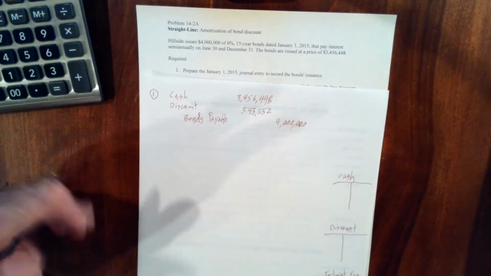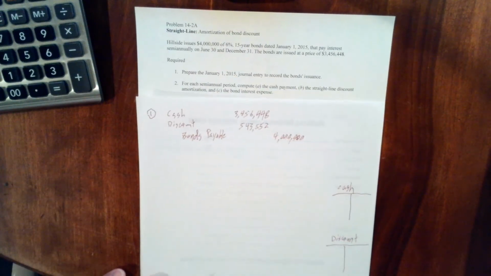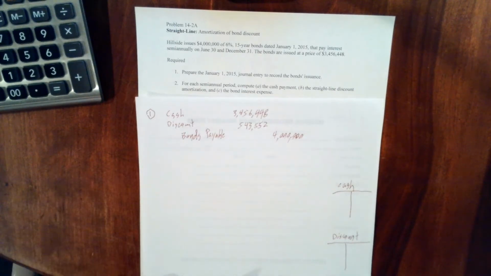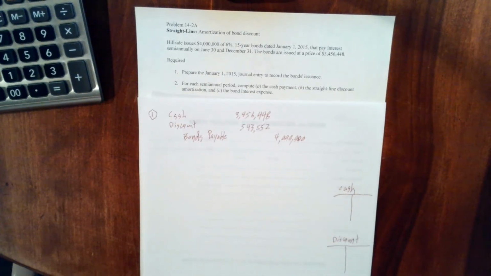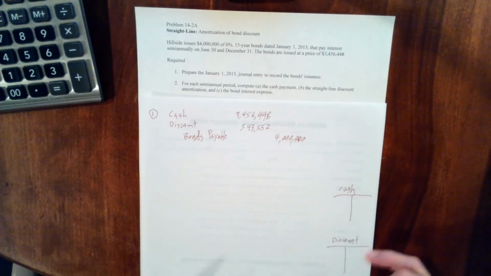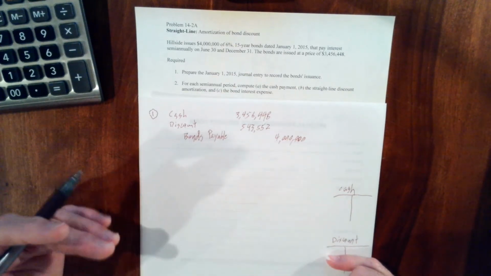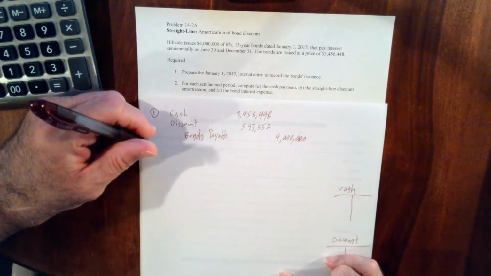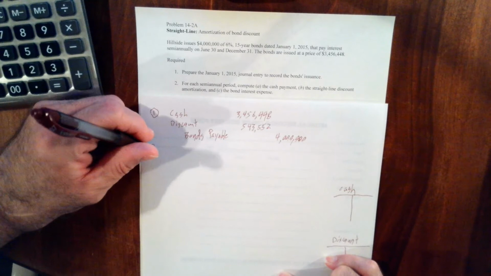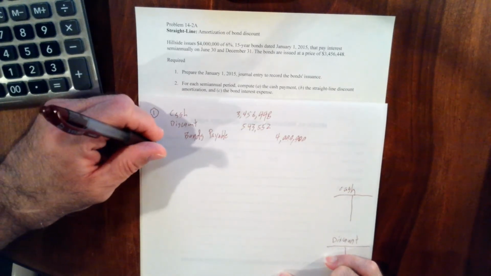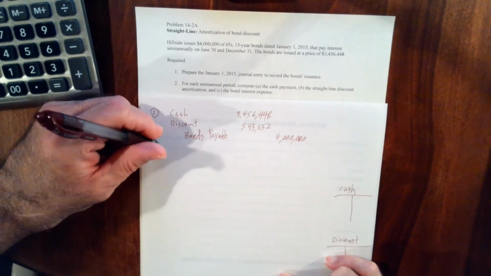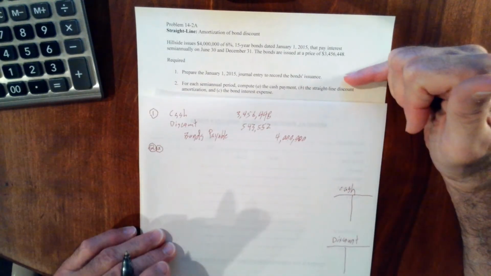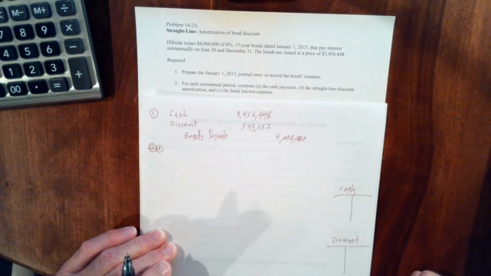Alrighty, good. Number 2: for each semi-annual period, compute cash payment, straight line discount amortization, and the bond interest expense. Literally, one leads into the other. So if you do one, it helps you with doing the other, which helps you with doing the third item. So I'm going to start with 2A. For each semi-annual period, compute the cash payment.